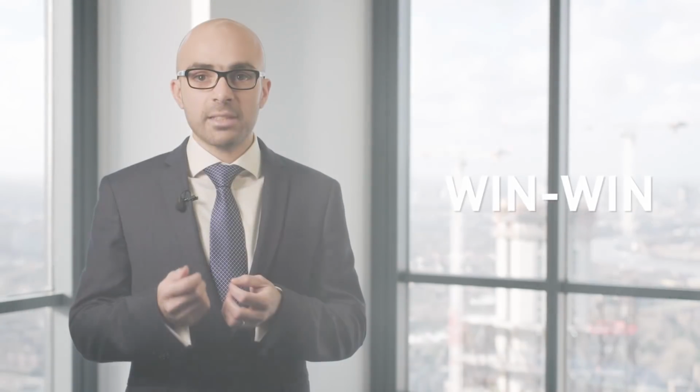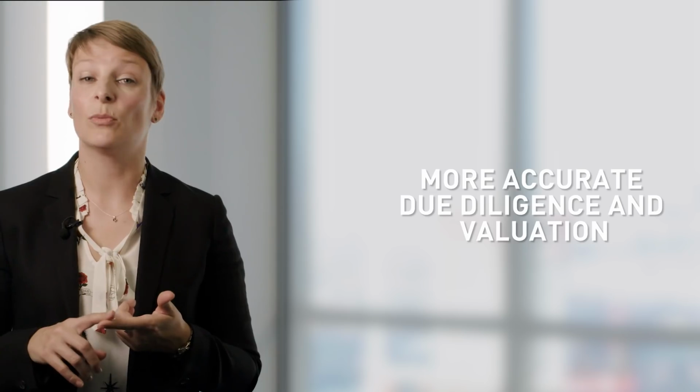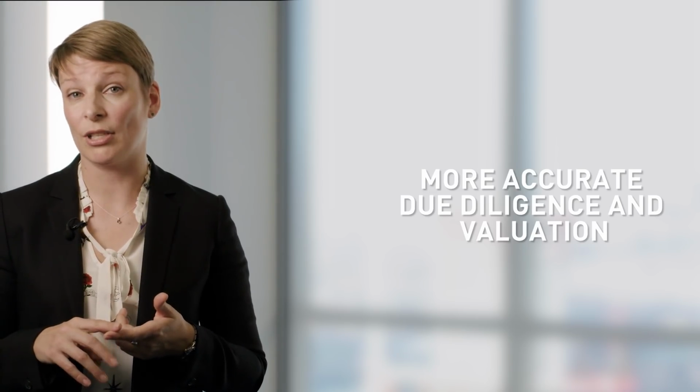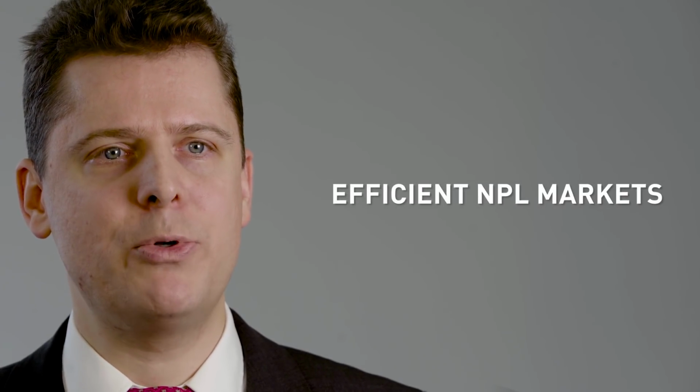These templates can be widely used in individual transactions, but also as a foundation for asset management companies and NPL transaction platforms. These templates will bring benefits to all parties. Firstly, to banks, as they will know exactly what data is needed to meet investors' requests, and if they manage to deliver this data, they could achieve a higher selling price. Secondly, to investors, as it will be easier for them to perform an accurate due diligence and valuation, and help them reduce the time and resources needed.